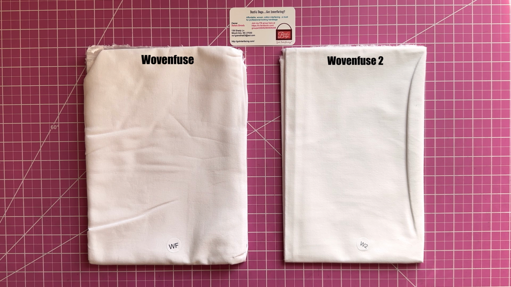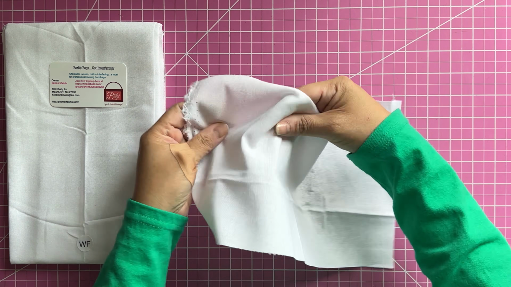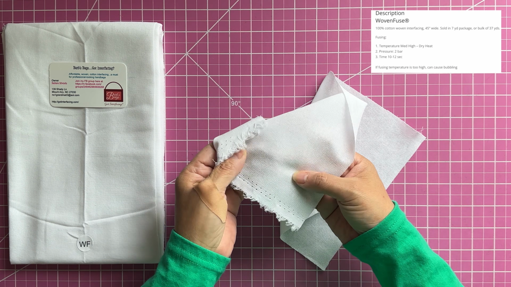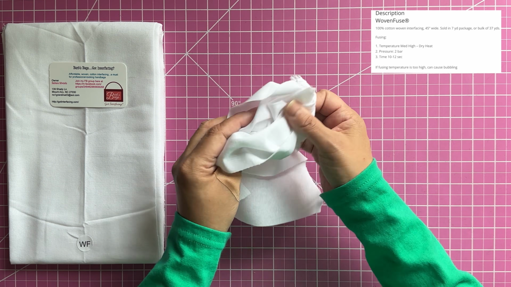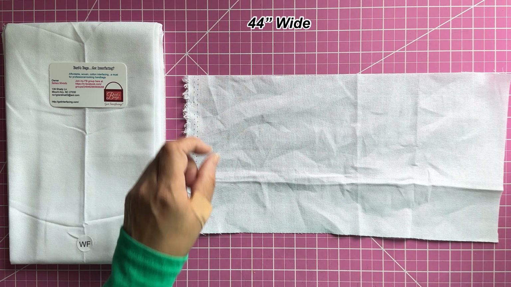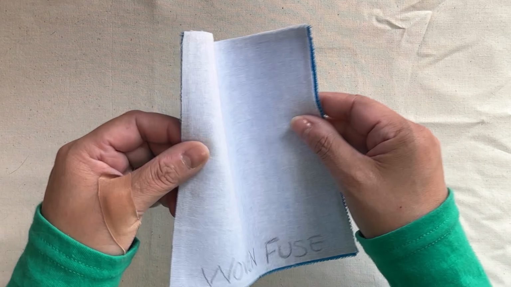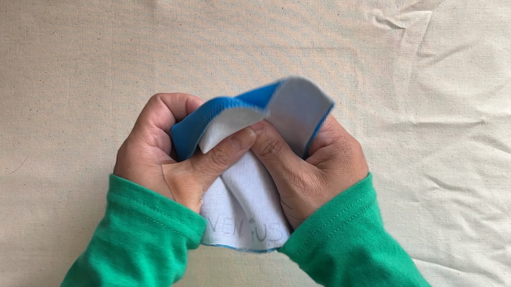So they have two different types of weights, woven fuse and woven fuse 2. Let me show you the texture. Here is the woven fuse. It's cotton woven. As you can see, it's fabric. This is the glue on the back. It has glue bumps. It feels soft, and it's like SF101, but it's 45 inches wide. This is how it looks once I interfaced it to fabric. As you can see, the quality is good.